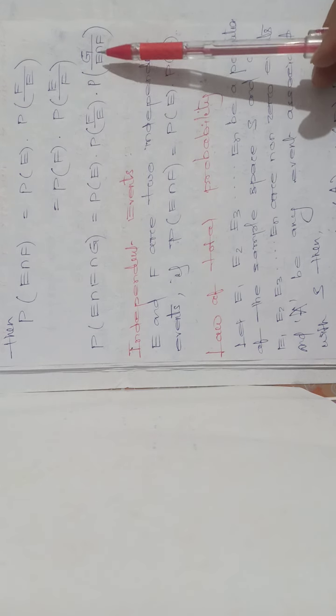Another one is P(F) into P(E given F). In case of a third event, P(E intersection F intersection G) will be P(E) into P(F given E) into P(G given E intersection F). So these are called the multiplication theorem.